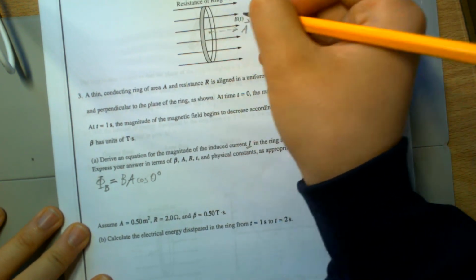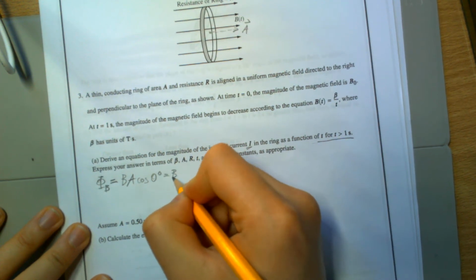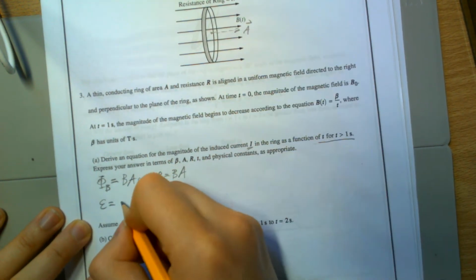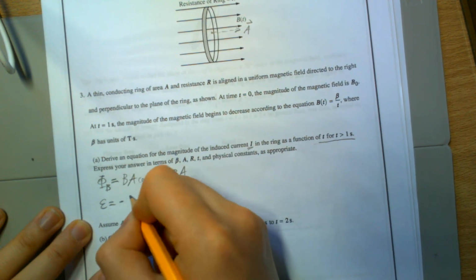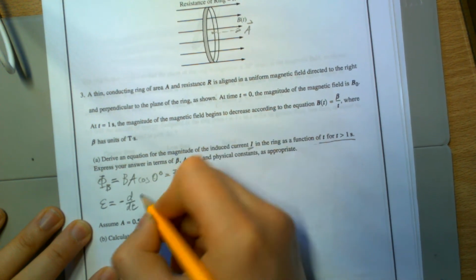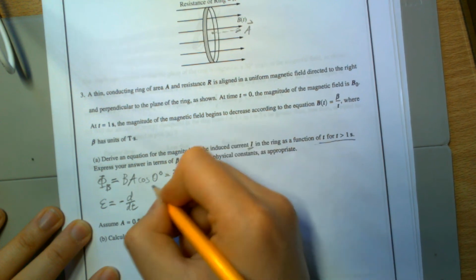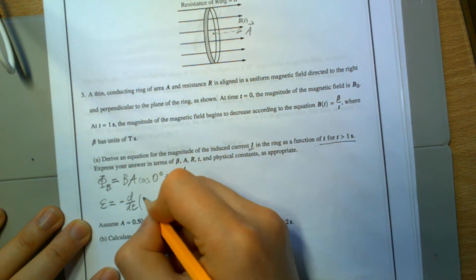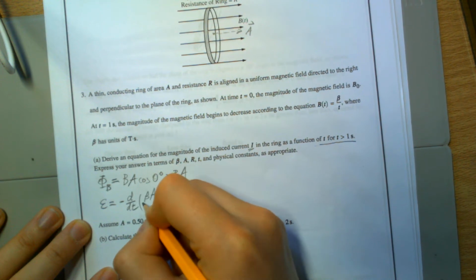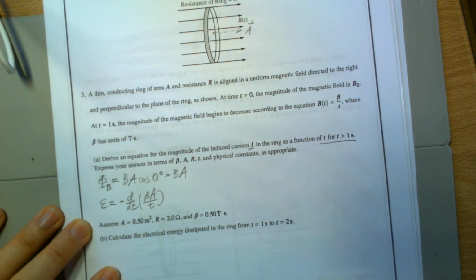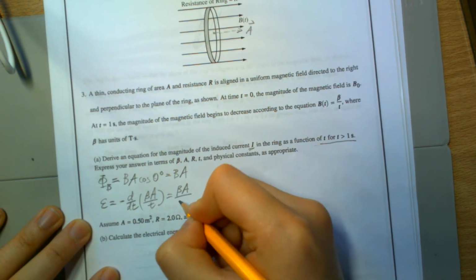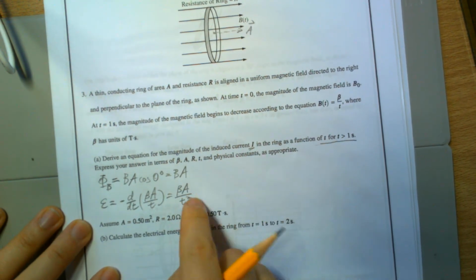It should be 0 degrees, which is equal to B times A. And EMF is basically negative d over dt of B times A, and B is beta over t, so it's negative d/dt of beta times A over t, which is equal to beta times A divided by t squared, if you use the power rule.